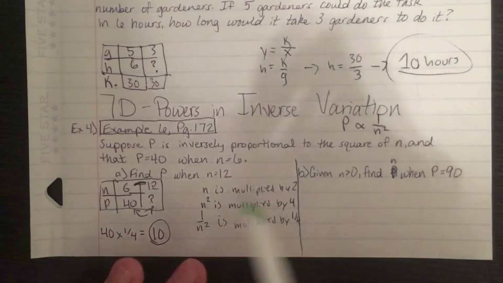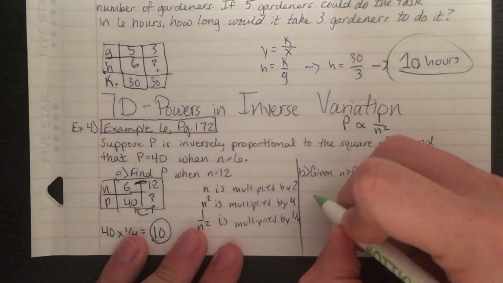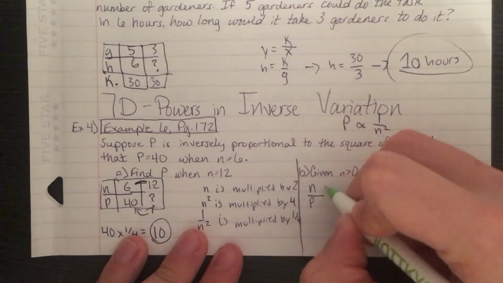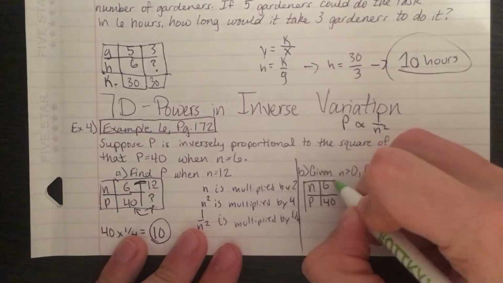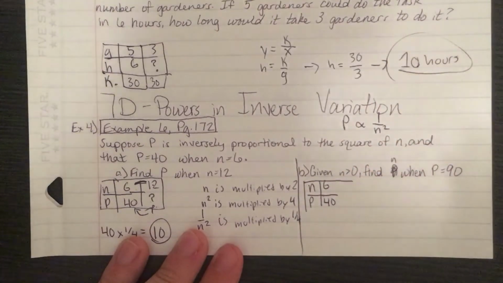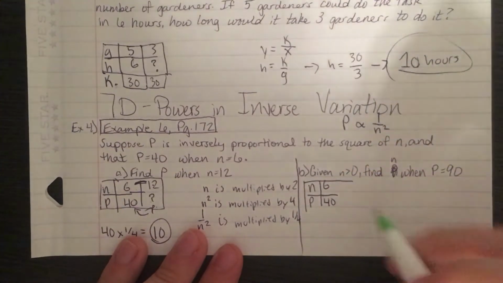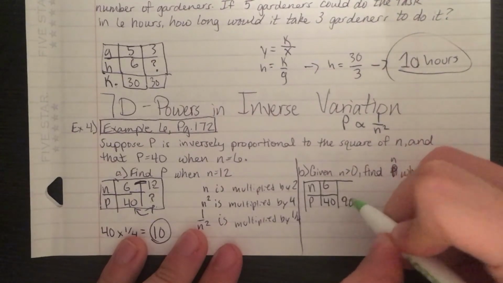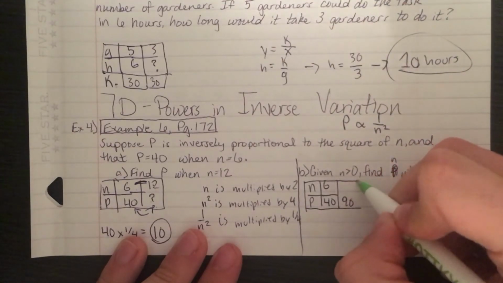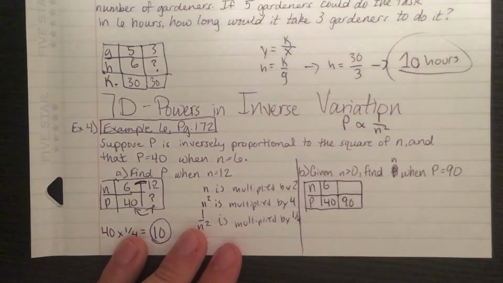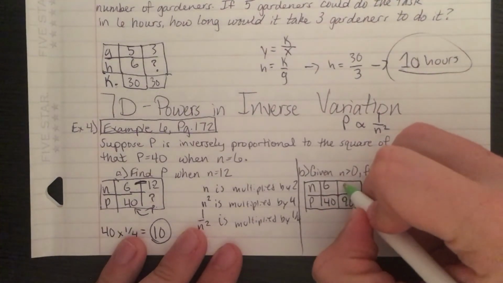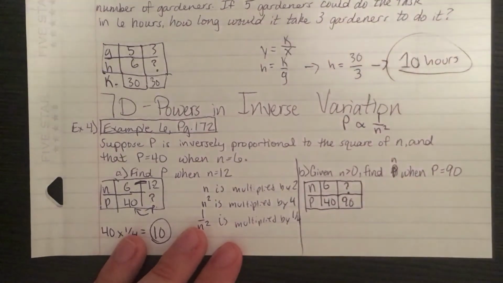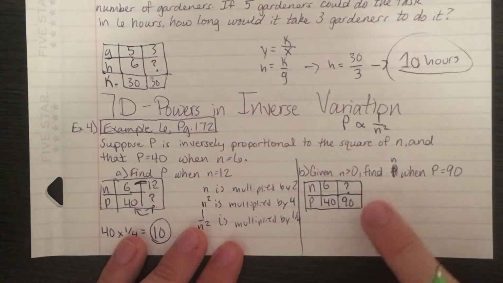So same initial condition. So we're still going to use the same table. We're going to say 6 and 40. And we want to know what is n when P is 90. The old P90. That's an old school Call of Duty reference for those y'all who play the CODs. I haven't played COD in a hot second.